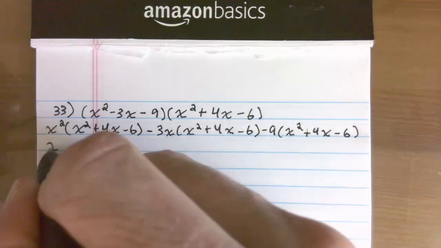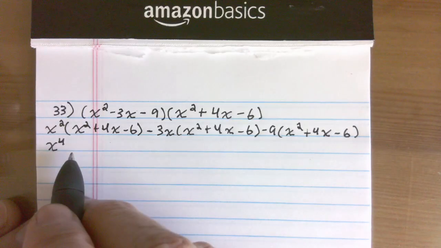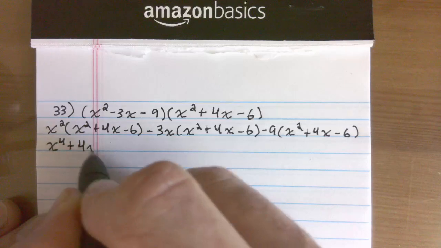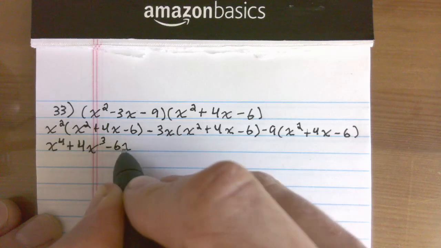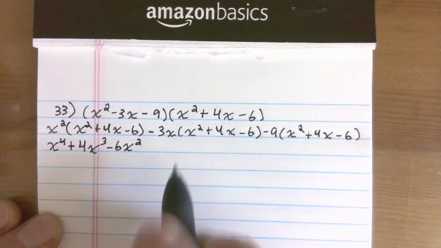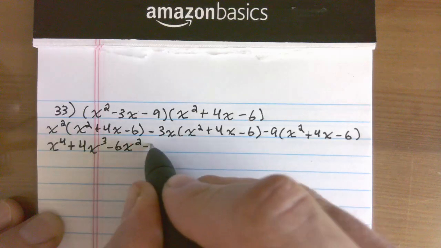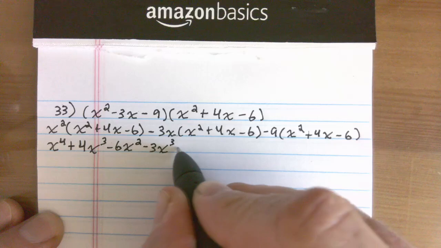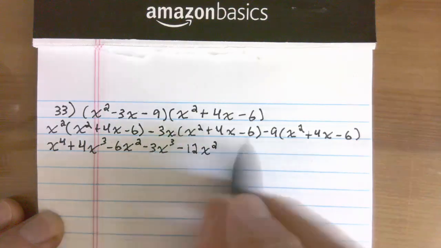We would get x to the fourth, right? X squared times x squared, x to the fourth. Then I would get plus 4x cubed after I multiply the x squared by the 4x, and then minus 6x squared. You have to be careful with the sign. Make sure you're mindful of the minus sign there. This would be minus 3x cubed minus 12x squared, right? Because you have the x times the x.